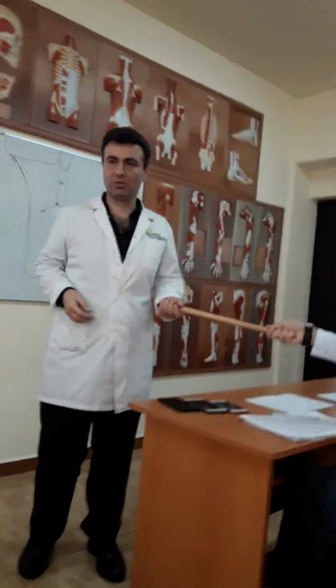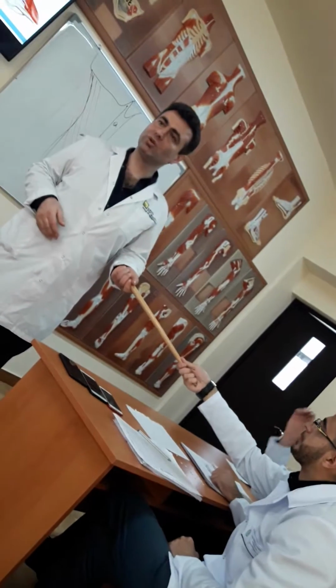Mylohyoid muscle, it is the floor of our oral cavity. Deep to mylohyoid muscle we have geniohyoid muscle, which starts from the mental spine and finishes in the body of the hyoid. Now, please imagine that we are two bones and the stick which we hold together is some muscle.